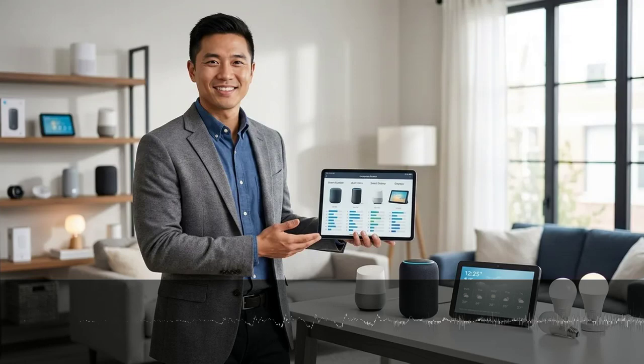A Zigbee motion sensor to a Zigbee bulb on the same mesh takes 30 to 80 milliseconds. A Z-Wave sensor to a Z-Wave switch on the same mesh takes 40 to 100 milliseconds. A Wi-Fi sensor to a Wi-Fi bulb, both cloud-dependent, takes 200 to 800 milliseconds, depending on server load.